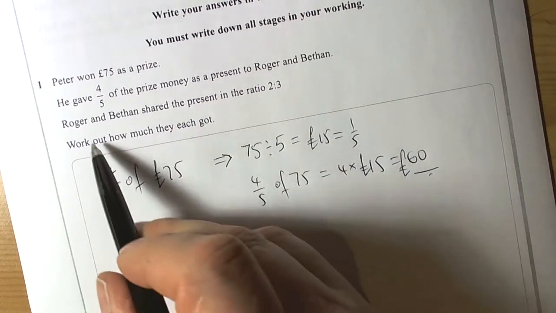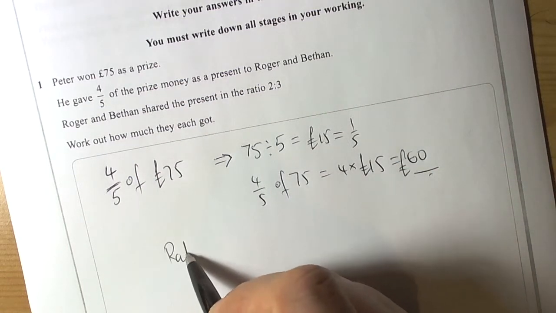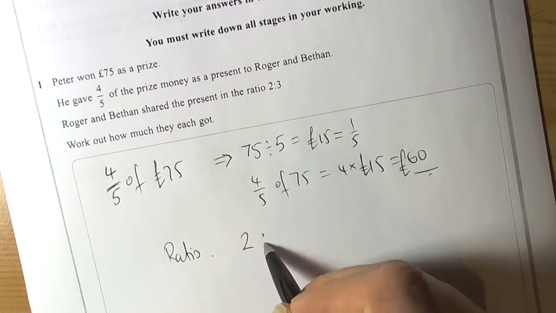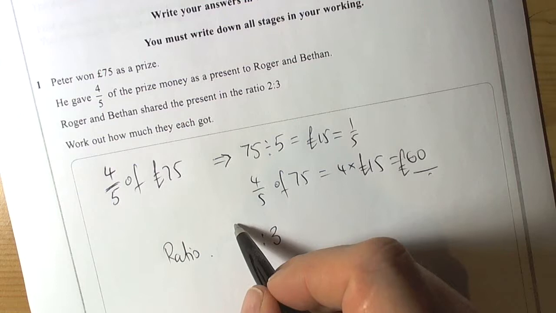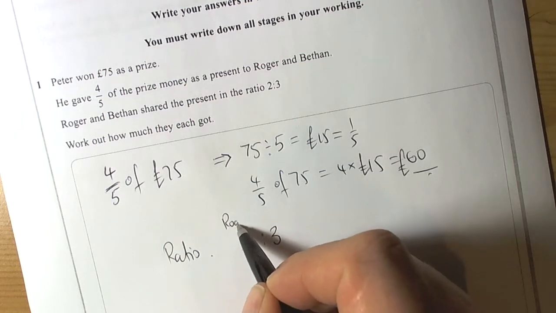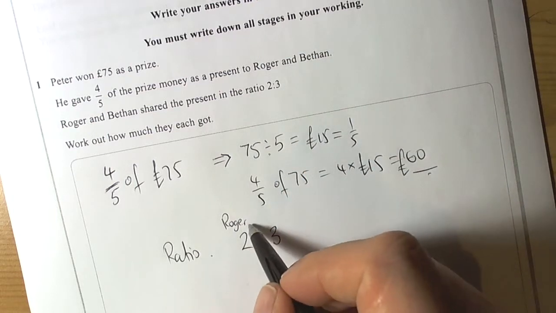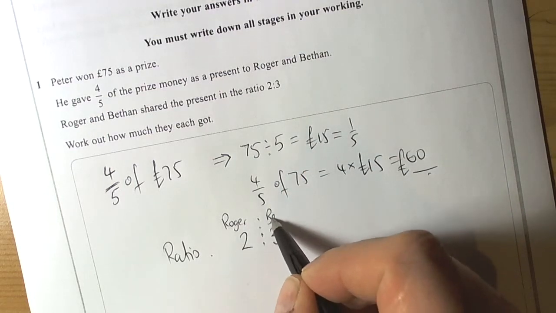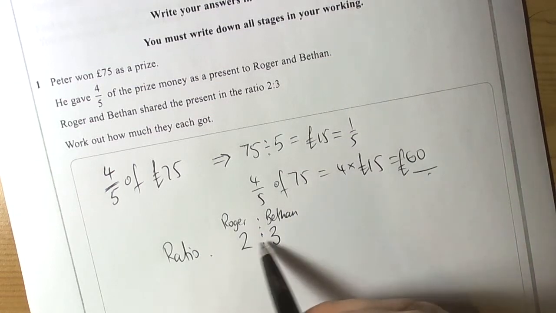The question then says this is shared in the ratio of 2 to 3. My advice is, whenever you do ratio questions, write down the ratio that you're dealing with. Give them some headings. So this was about Roger. The ratio is in the order of Roger and Bethan, so Roger to Bethan. And we've got to share out £60 between them.